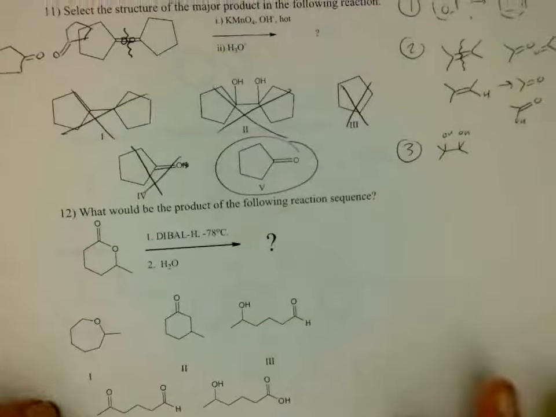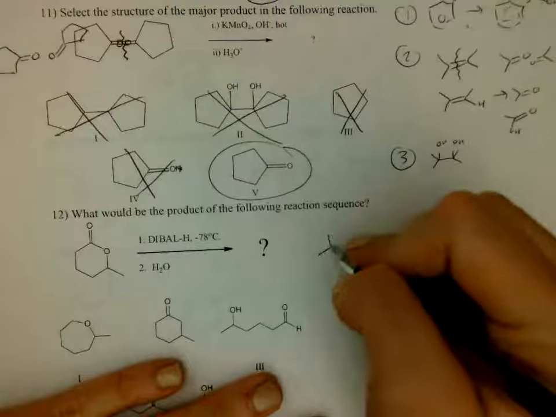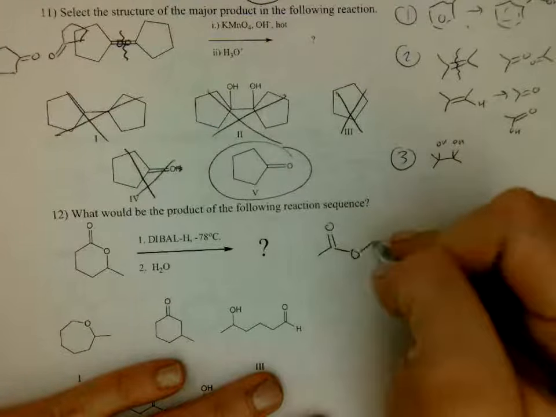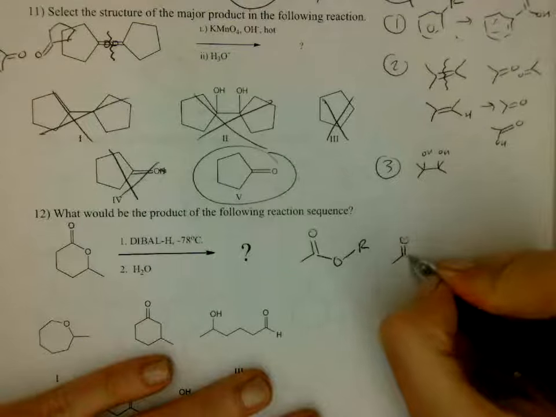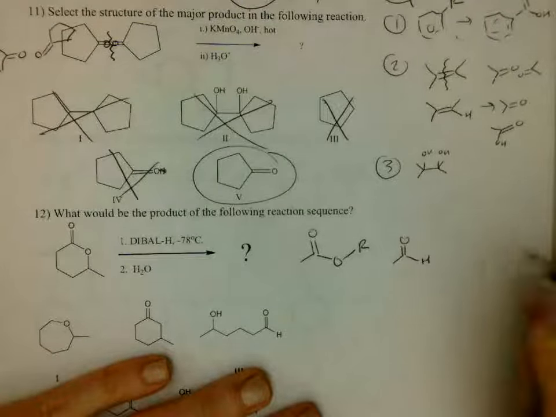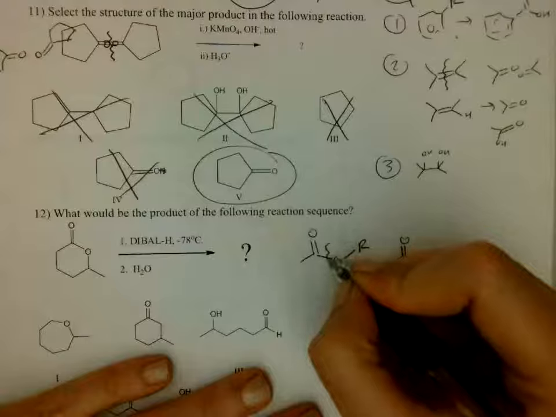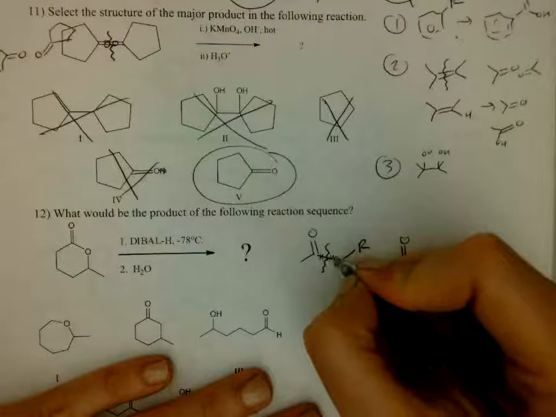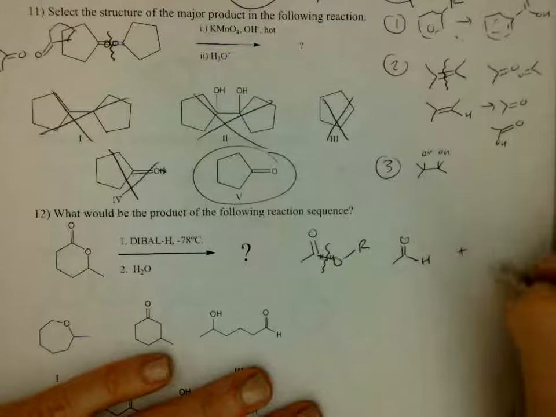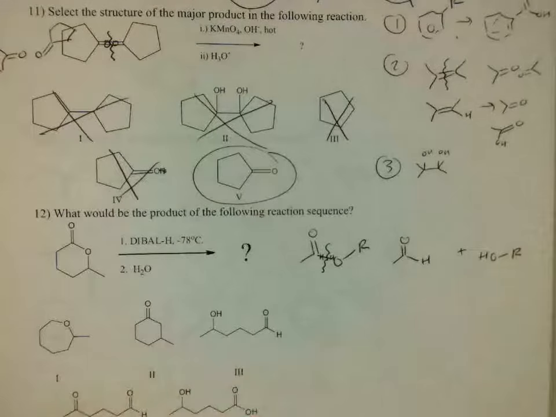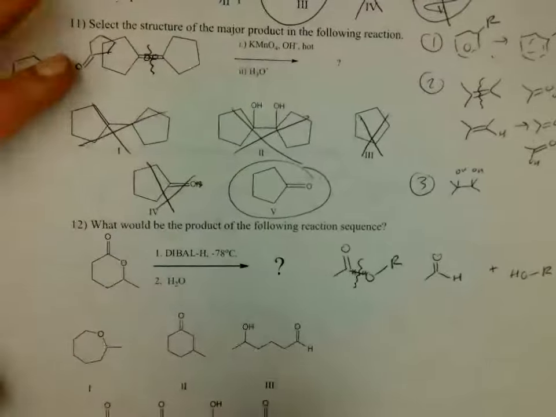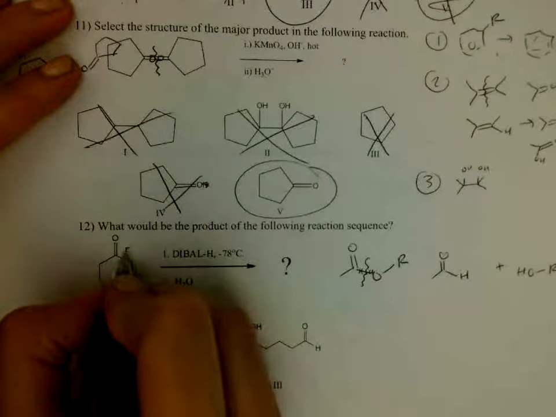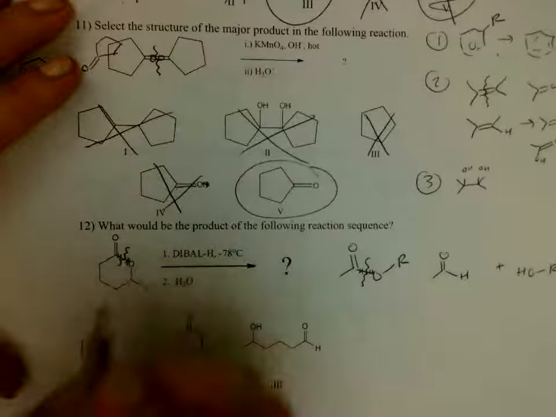Okay, DIBAL-H. We talked about DIBAL-H. So what DIBAL-H does, we talked about it briefly, is it takes an ester and it converts an ester into an aldehyde, and on this other side, it basically just cleaves right there and adds a hydrogen on each side. So it's an aldehyde, and the remaining ester becomes an alcohol. So in this case, the ester is a ring, but it's going to do the same thing. It's going to cleave down the middle. It's going to add a hydrogen and a hydrogen.